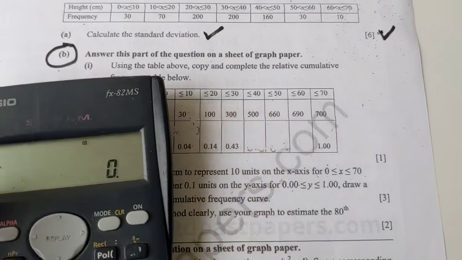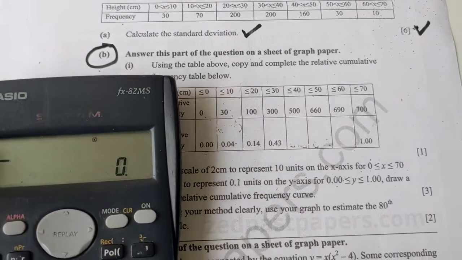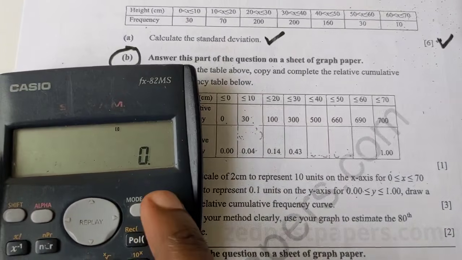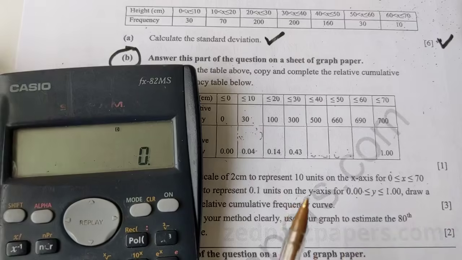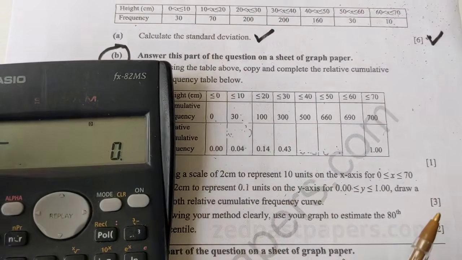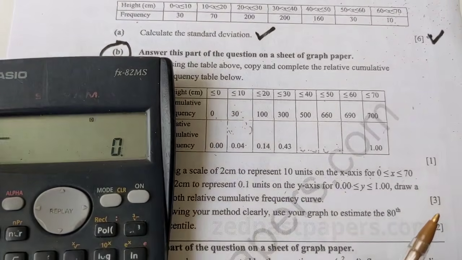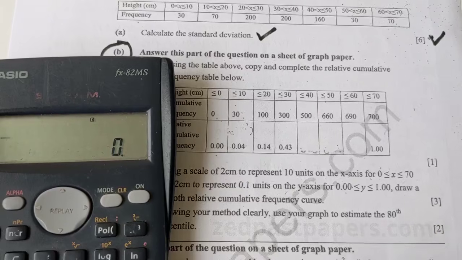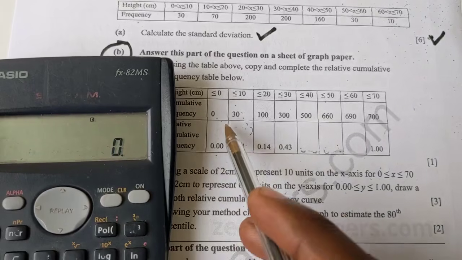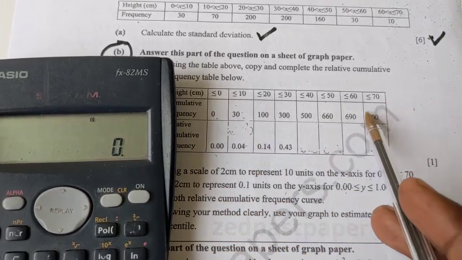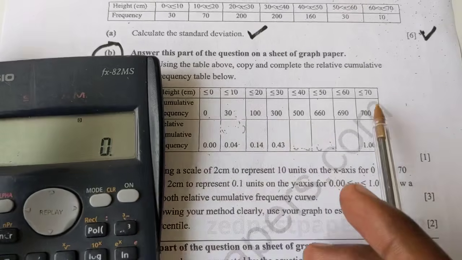So this is how you fill this relative cumulative frequency. This is your calculator. You should know how you fill this relative cumulative frequency. So the way we fill this, we say this is the total frequency. This is the total frequency, right?